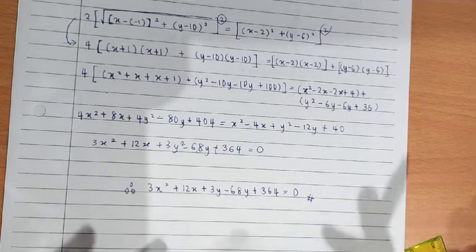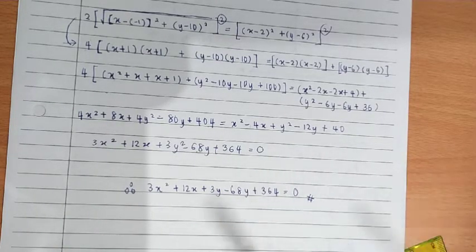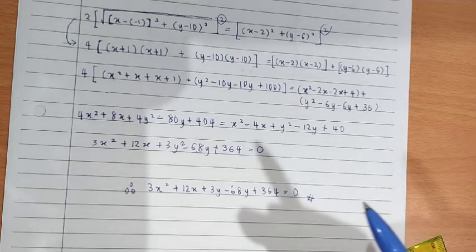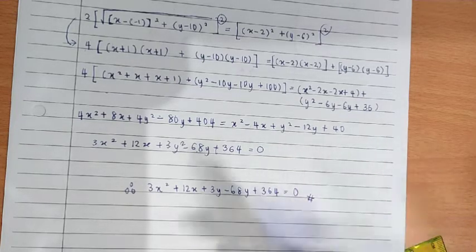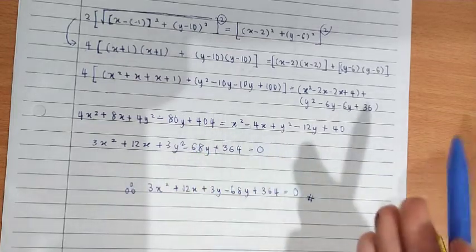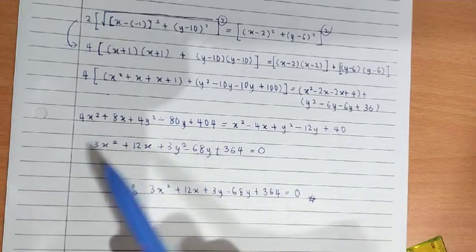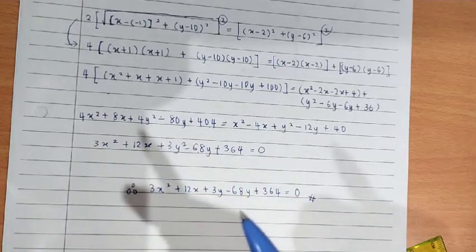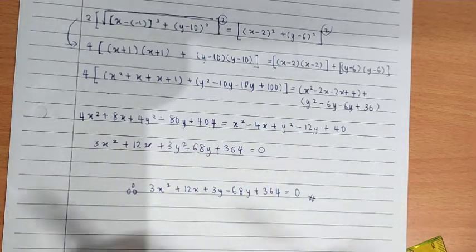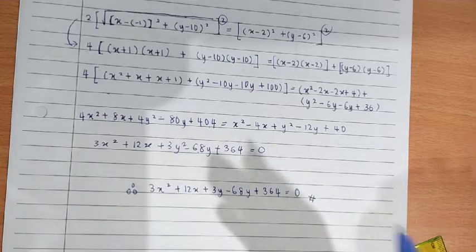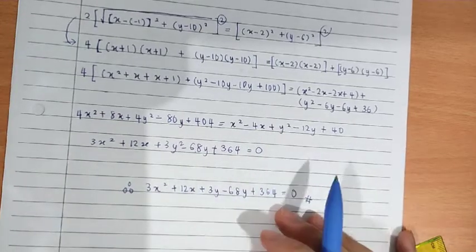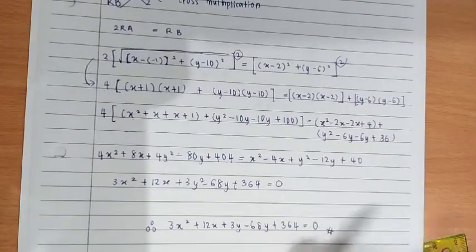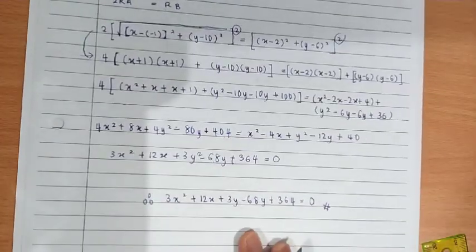In some other cases, we can actually simplify this equation, but in this case, we cannot simplify it. Why? Because we cannot divide 68 by 3. But if it can be divided, the answer can be simpler than this, but in this case it can't be. So this is the answer for the first question.